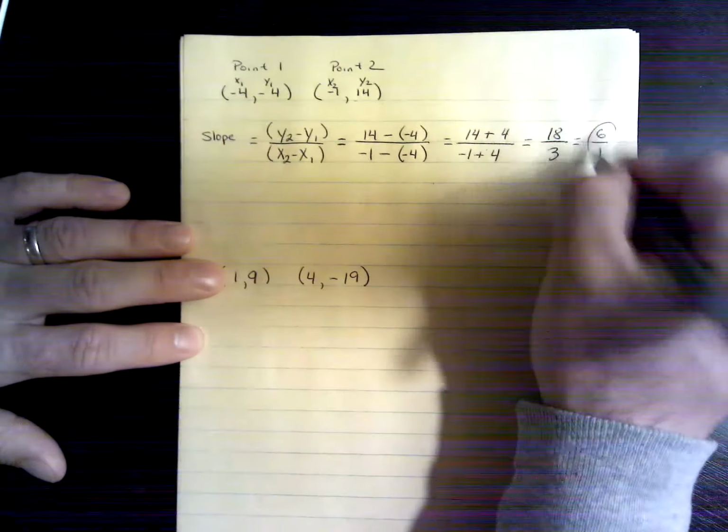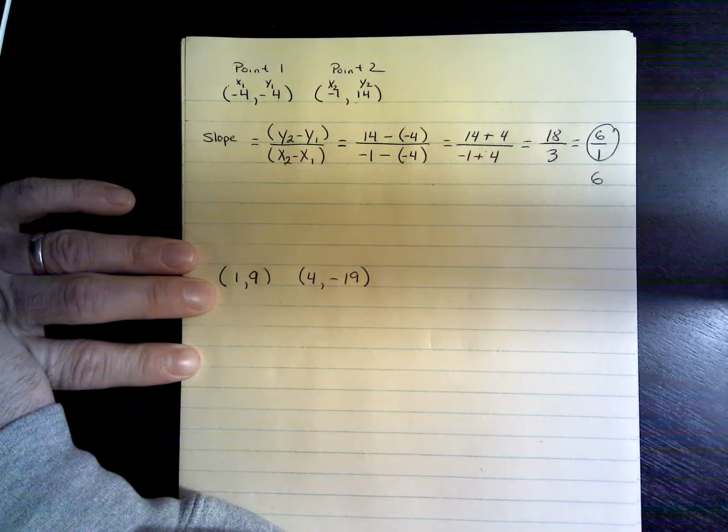Can you write the answer as just a plain old 6? The answer is yes, you can. But because we talk about the direction, the change in y is 6 and the change in x is 1, a lot of times we're going to leave it as 6 over 1 early in this chapter.